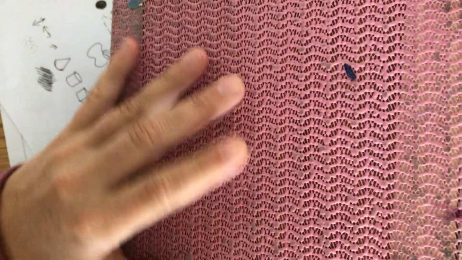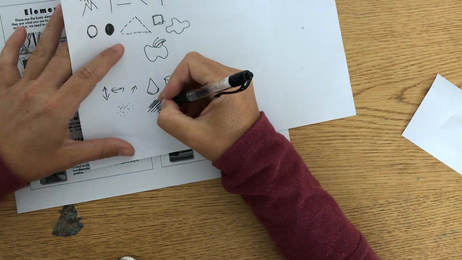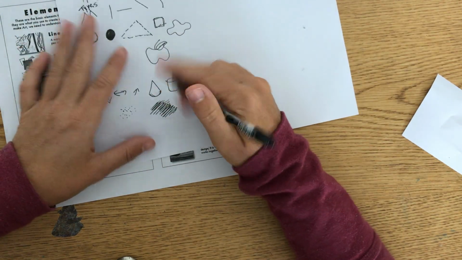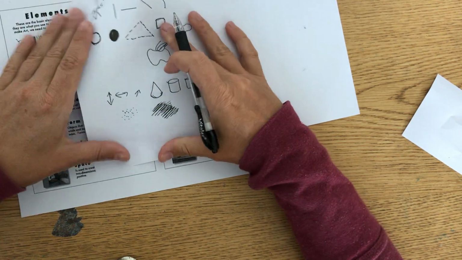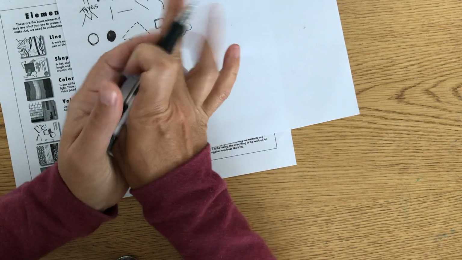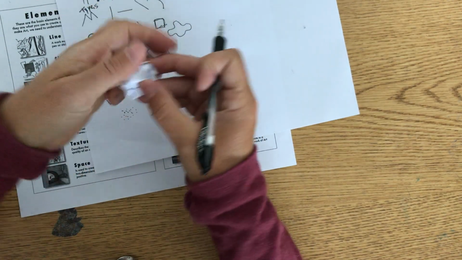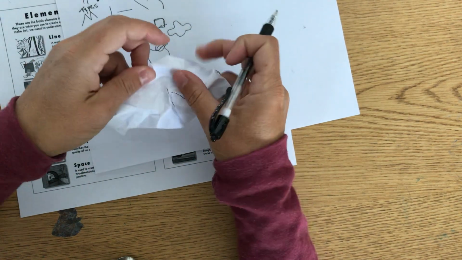Maybe like this right here. This is actual texture, it's bumpy. This right here is smooth. This is implied, and then if this actually was a rubbing, then it would be actual texture. If I crumple up a piece of paper, that's actual texture.